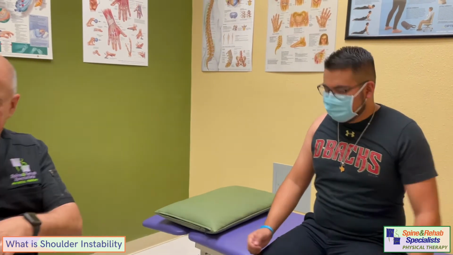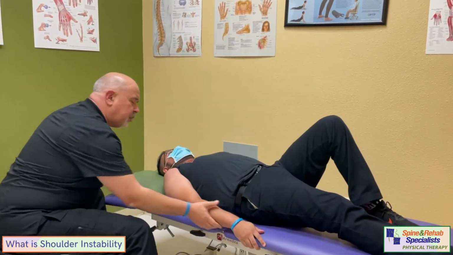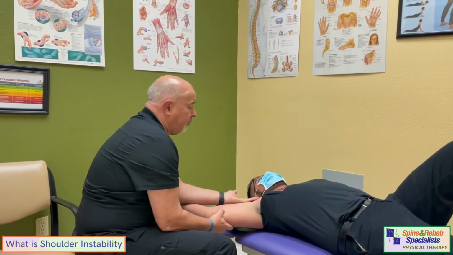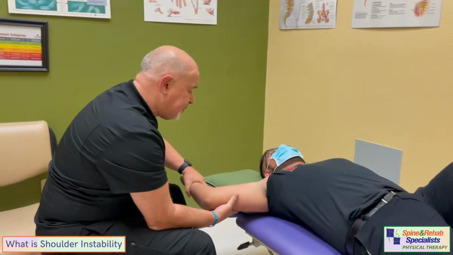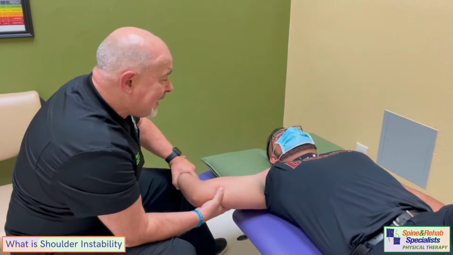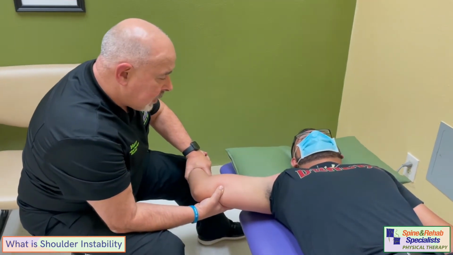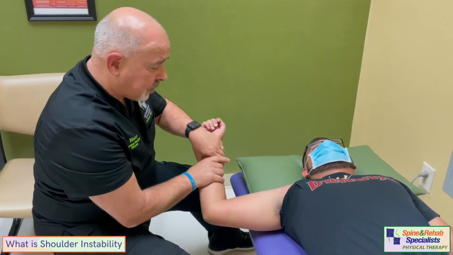So let's have you lay down, Adrian. Since the movement typically is this type where the shoulder comes out forward, that's the most common one, the testing would be in this position. I'm going to see if he's unhappy being here. It's called an apprehension test, and if he really doesn't like going there, that could be a sign that there's some shoulder instability.